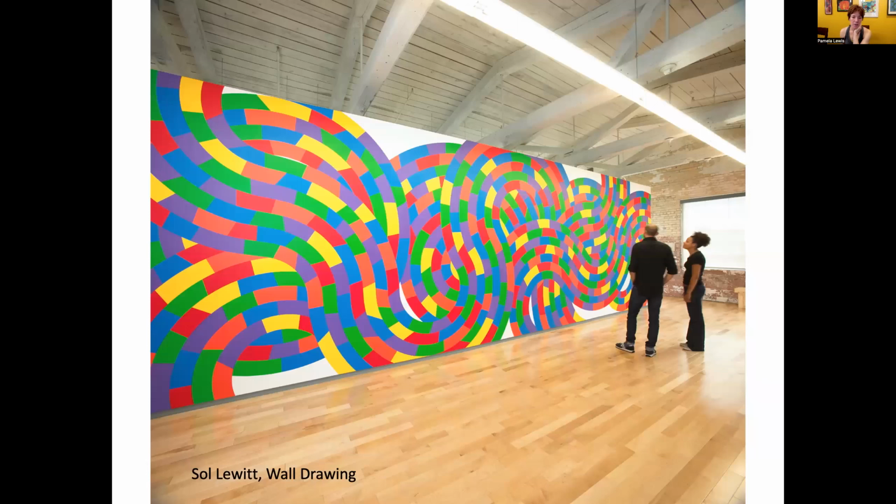This one, to me, another Sol LeWitt drawing, has a lot of color, which of course activates the space, but also all the lines curve and move over each other. And so that really gives a sense of sort of undulating movement.